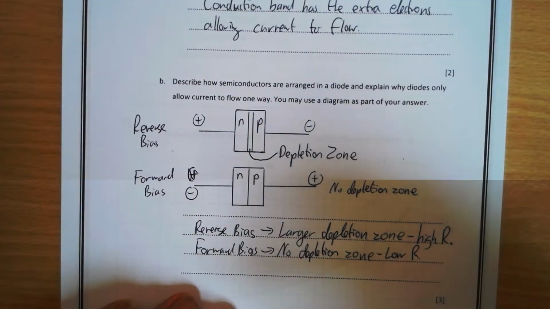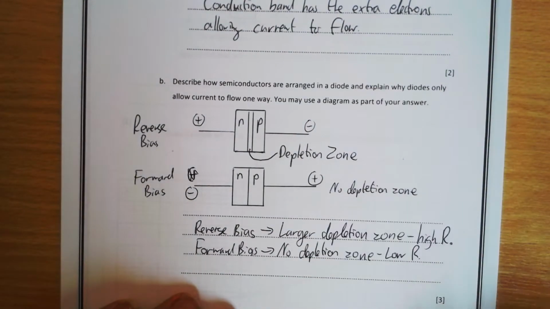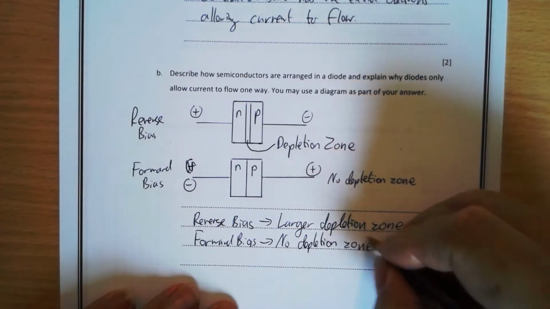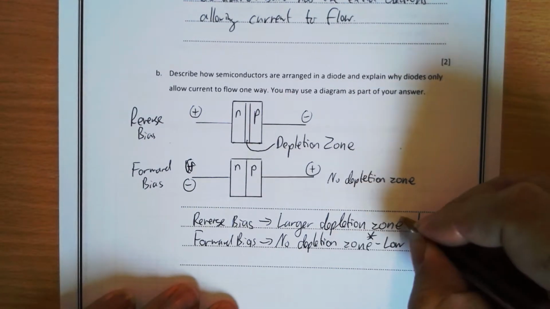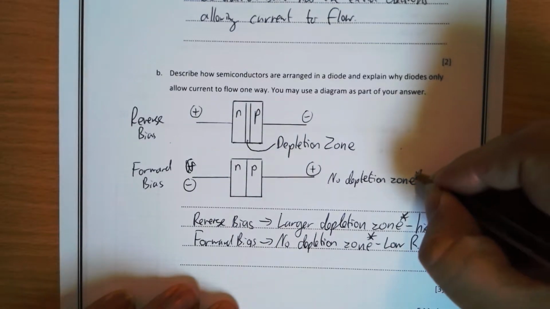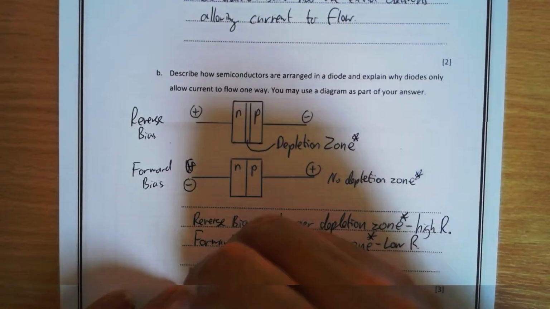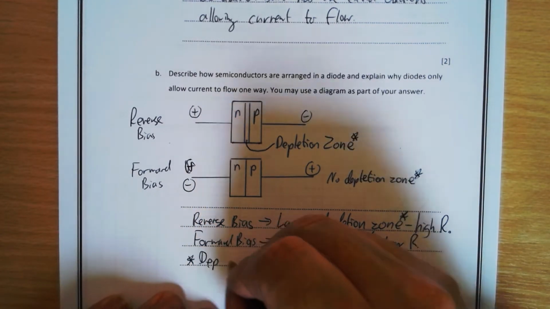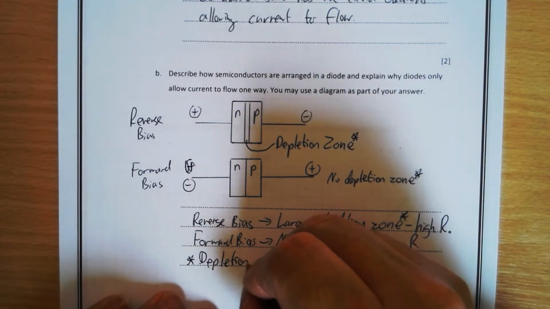Okay, in other words, it allows current to flow. It's not really enough to say that, so I want to be really firm about this. So I think it's worth actually putting in the depletion zone in here and in here and here and here, and just putting a little star to explain depletion zone has no charge carriers.